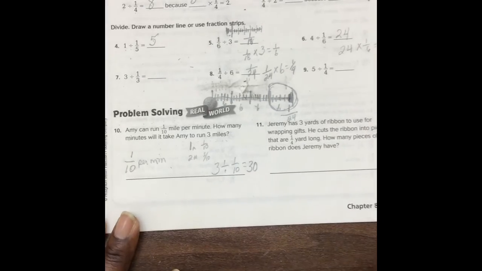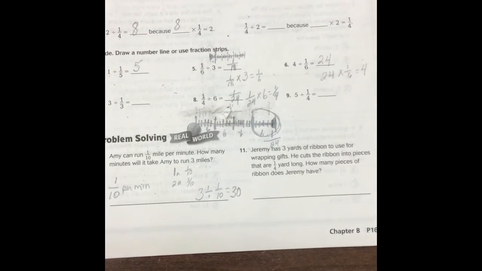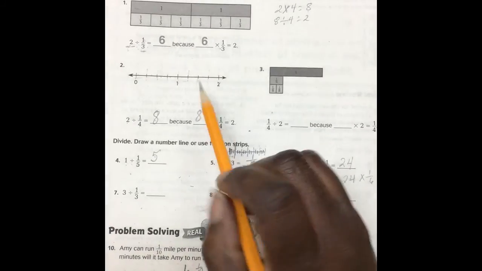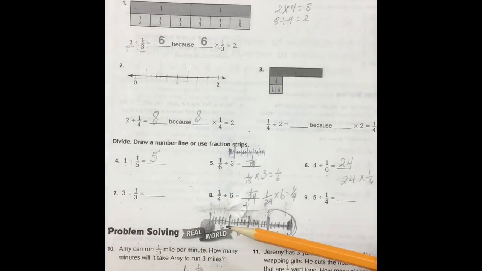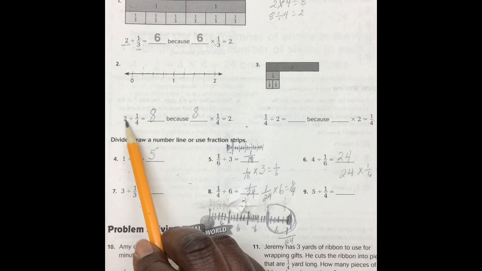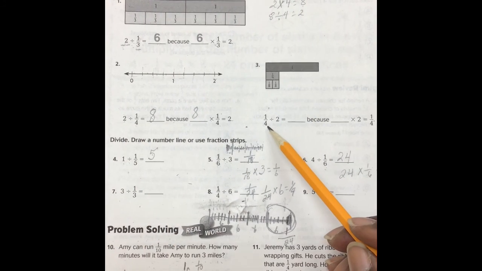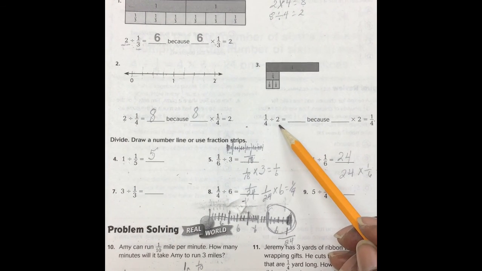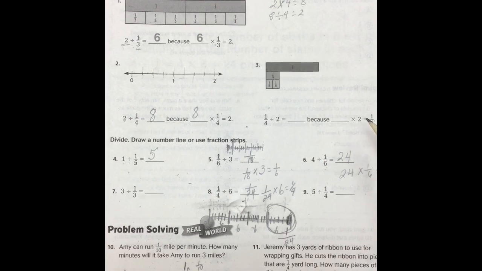All right. We want you to try your best to use models or try to understand models just a bit. It's easier going from whole to fraction. It's a little more challenging going from fraction to whole. But you can do it, and we'll talk about this shortly.